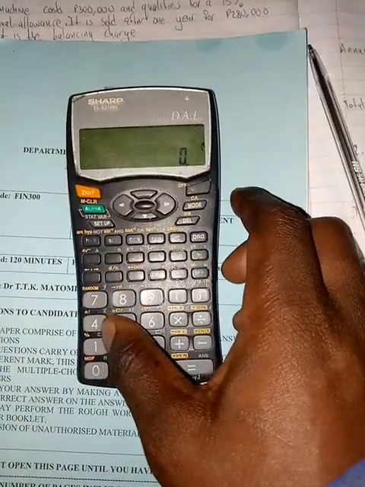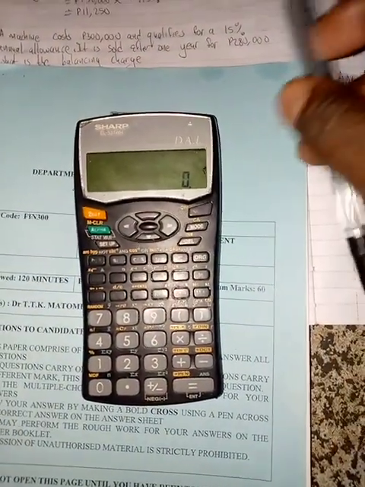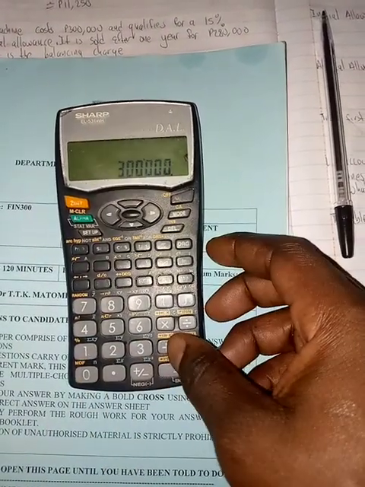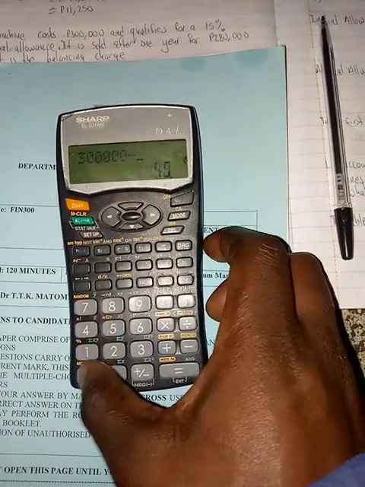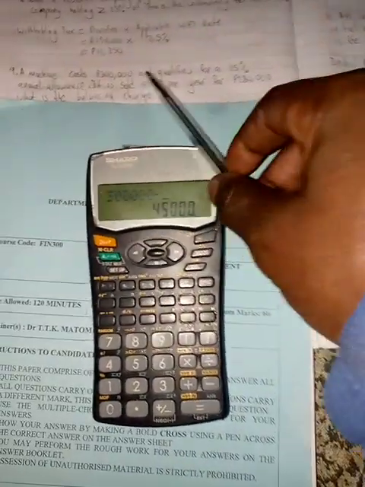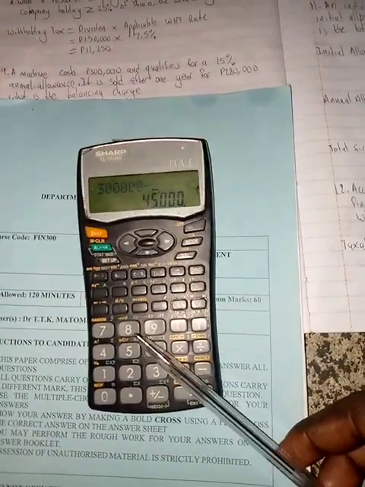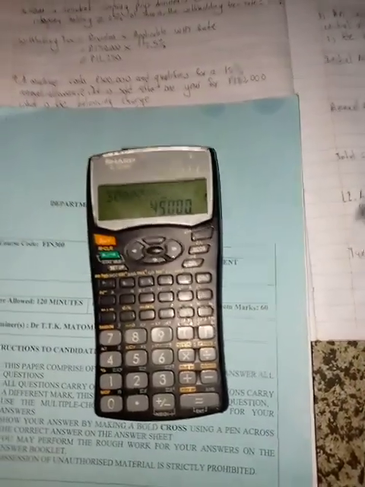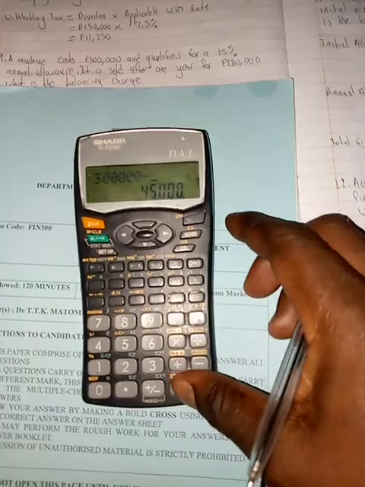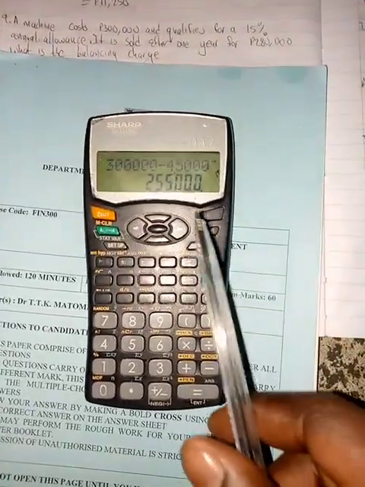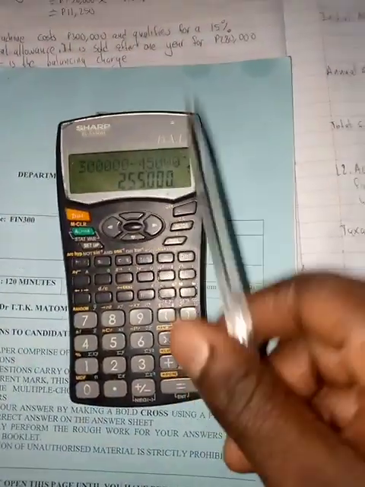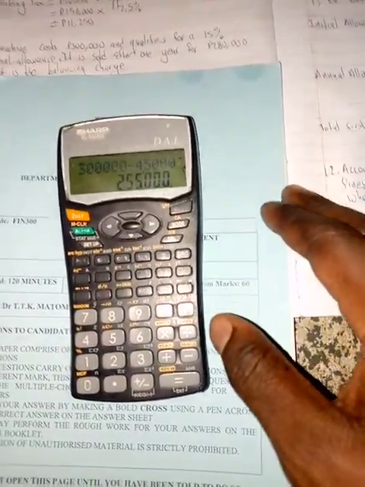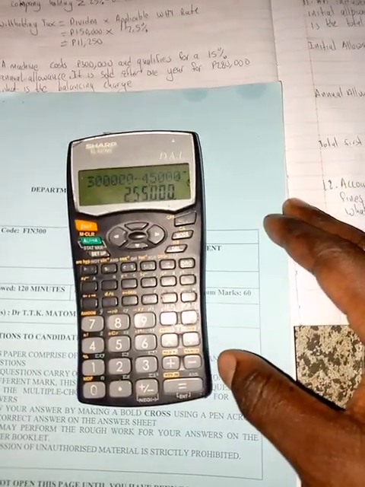Okay, let me just start afresh. So is the cost 300,000 minus 45,000. That is our cost minus our allowance to give us the tax written down value. Here we have the tax written down value of 255,000.